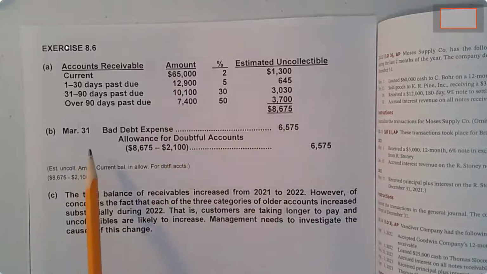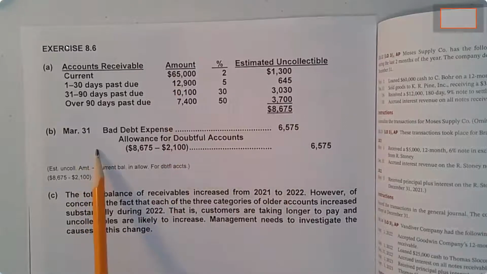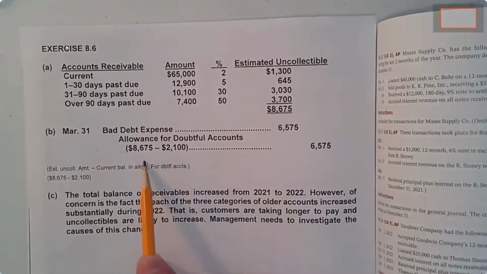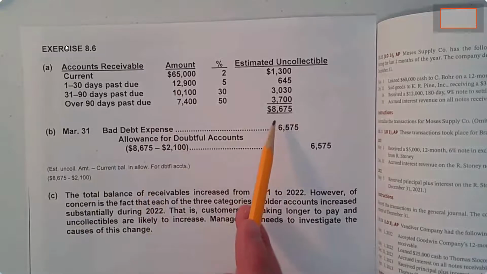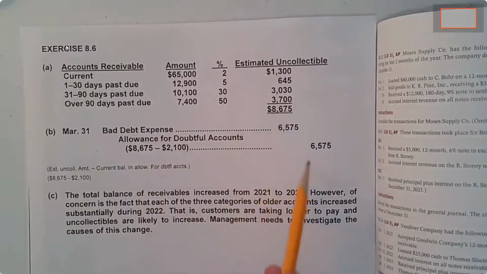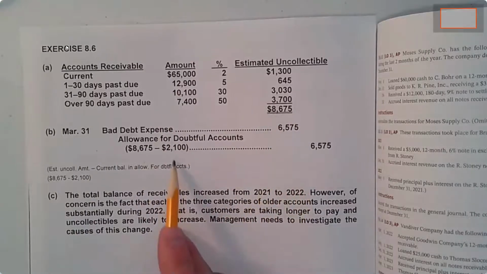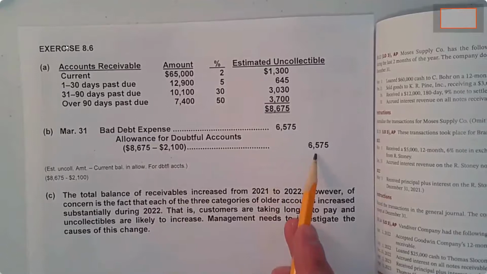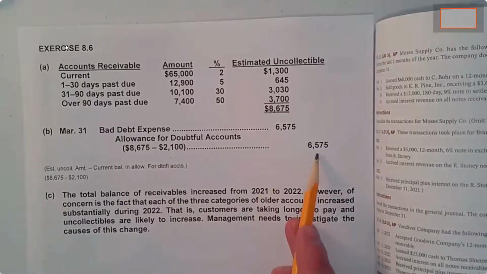In B, when we record the journal entry, because the allowance account already had a credit balance of 2,100, they subtracted it from the number we calculated in A. Why we're only putting in that difference is because the account already has 2,100 in it as a credit balance. Therefore, we only need to credit it for the difference of 6,575.